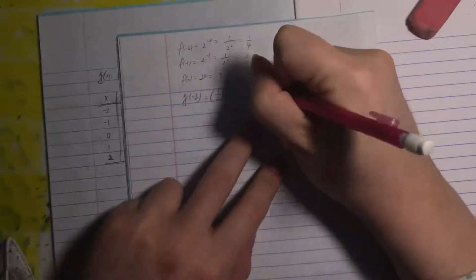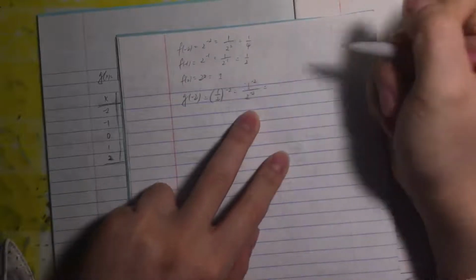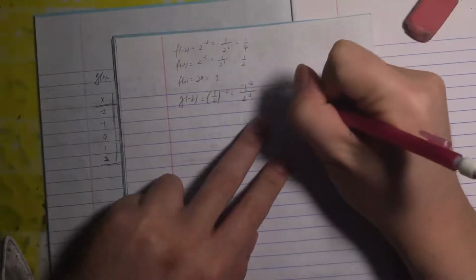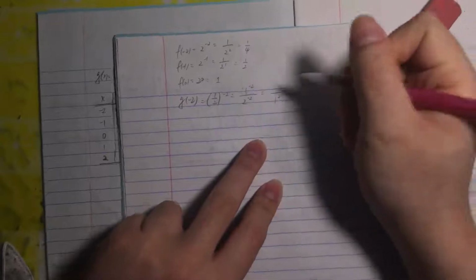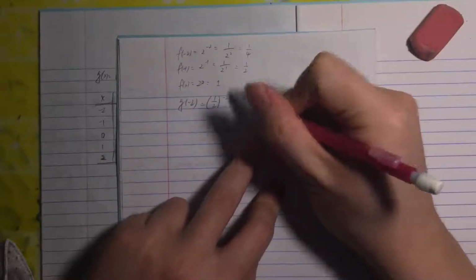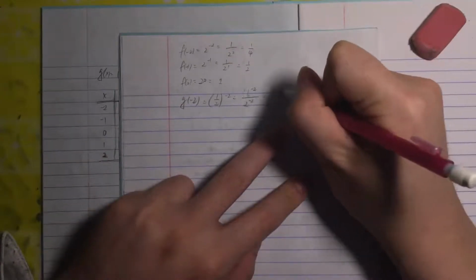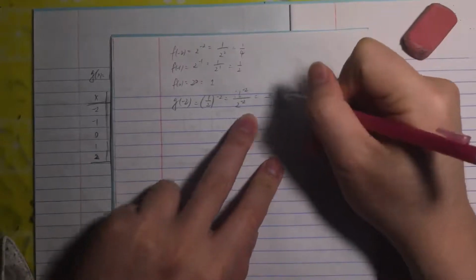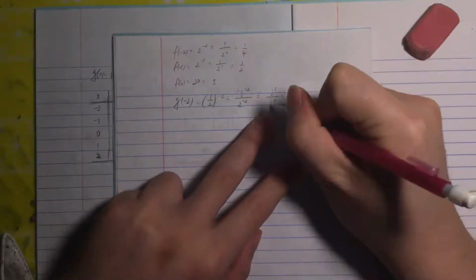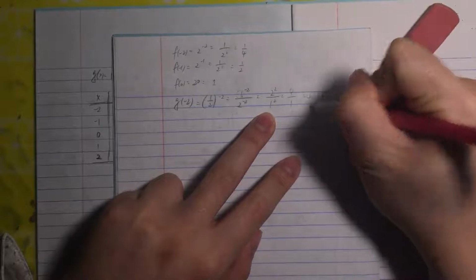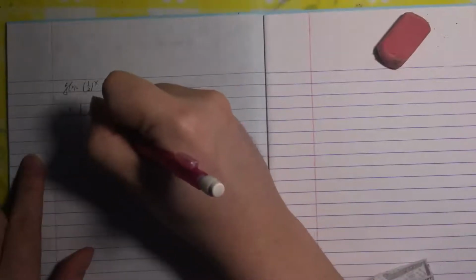When the exponent is negative on the top, I bring it to the bottom and make it positive. And when the exponent is negative on the bottom, I bring it to the top and make it positive. Then on the top, 2 squared is 4. On the bottom, 1 squared is 1. I get 4. So g of -2 is 4.